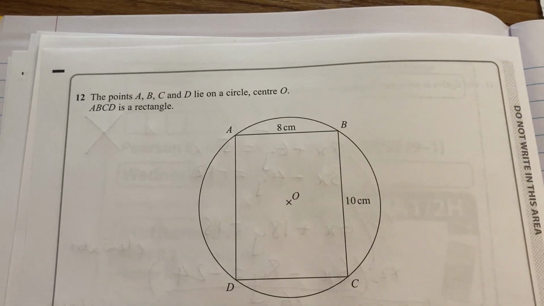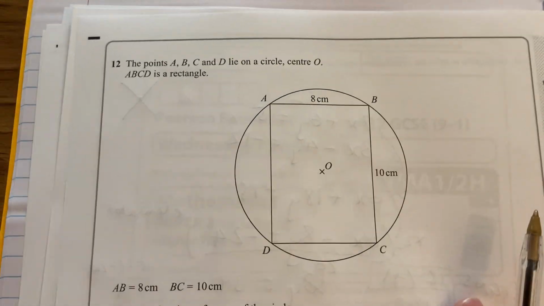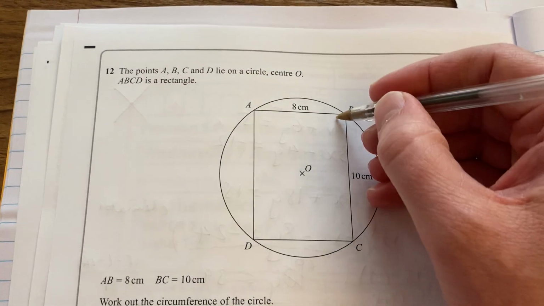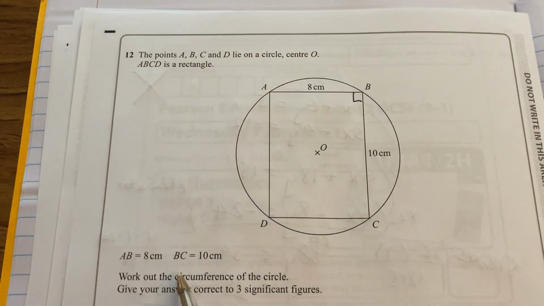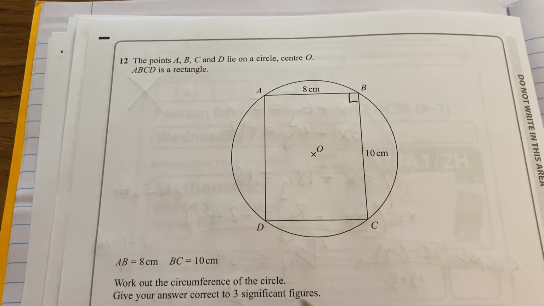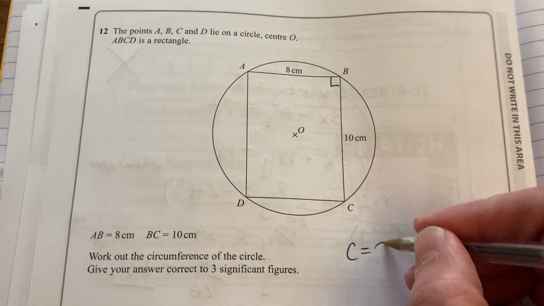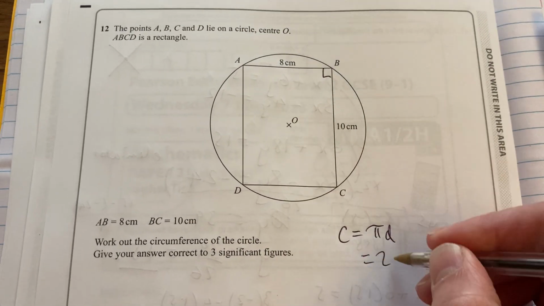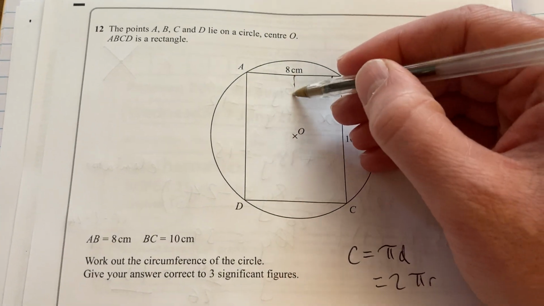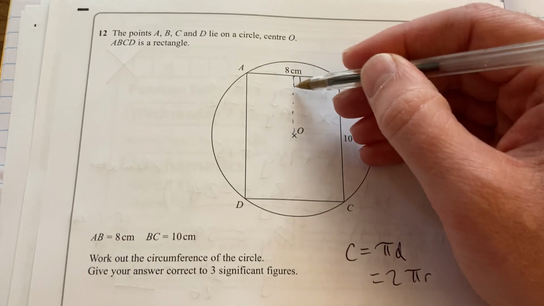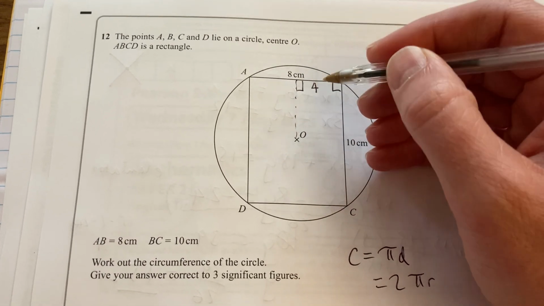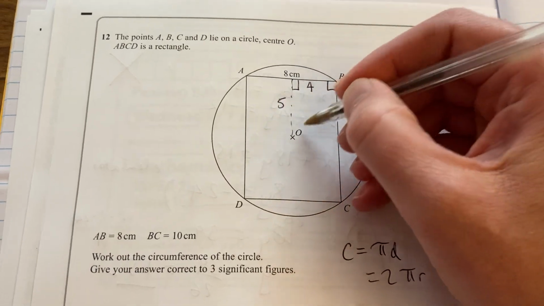Question 12, the points A, B, C, and D lie on a circle, center O. ABCD is a rectangle, so we know that those are right angles. AB is 8 centimeters, BC is 10. Got to work out the circumference. Circumference is pi times diameter, or 2 pi r. So if I create a triangle here, perpendicular bisector there, I know that I'll cut that in half with 4 and that in half with 5.